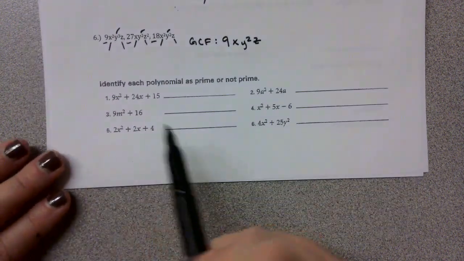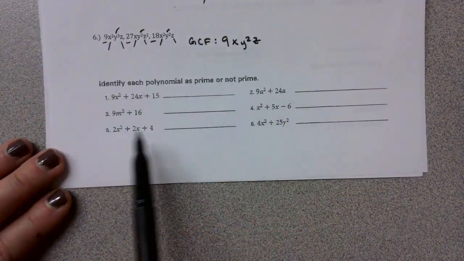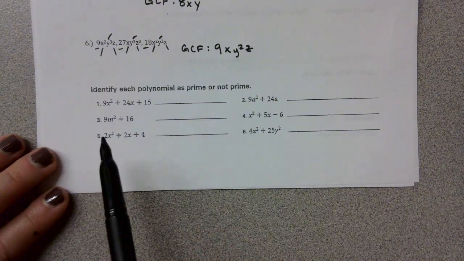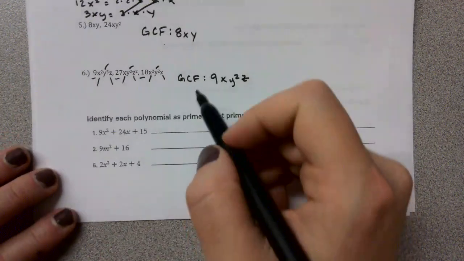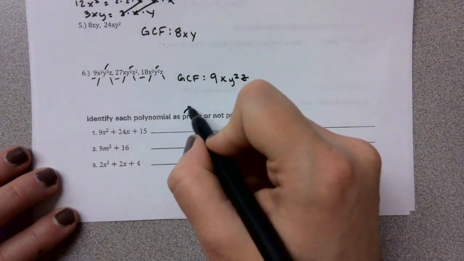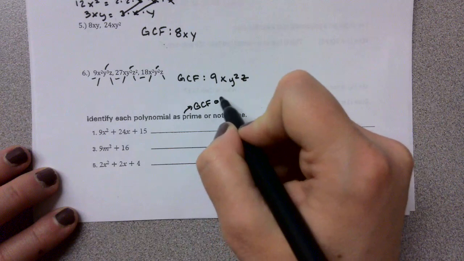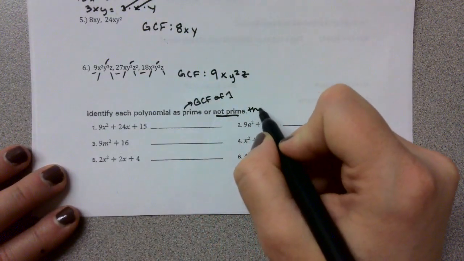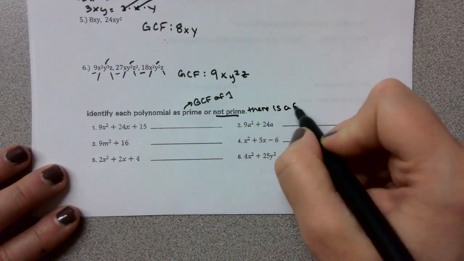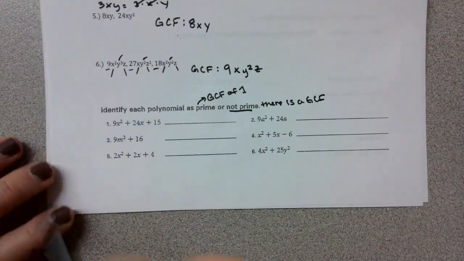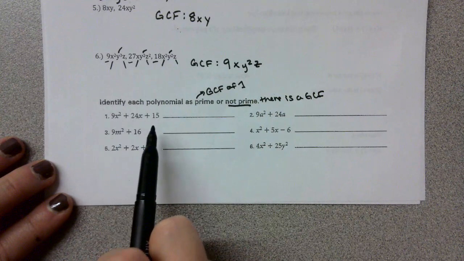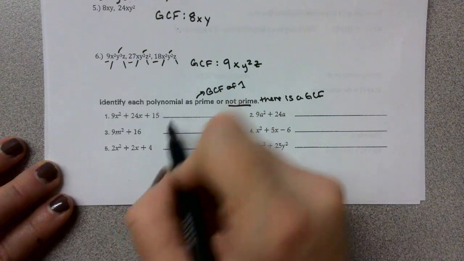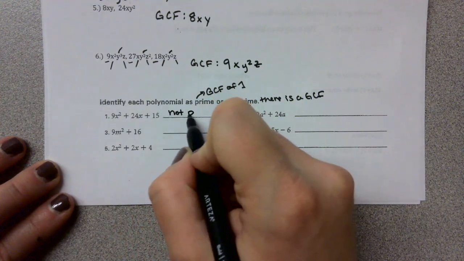Okay, now looking at these, it says identify each polynomial as prime or not prime. Prime means that there's only a GCF of 1 between all the terms. Not prime means there is a GCF between them all. So is there a number that 9, 24, and 15 share? Yes, 3. So we're going to say that it is not prime.